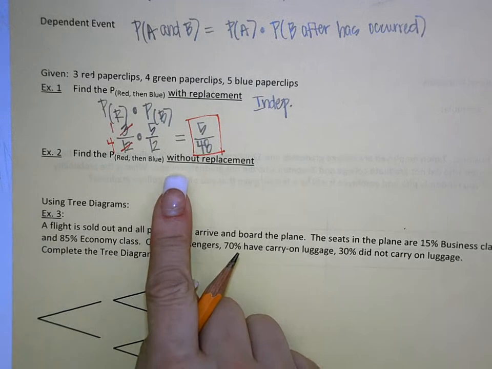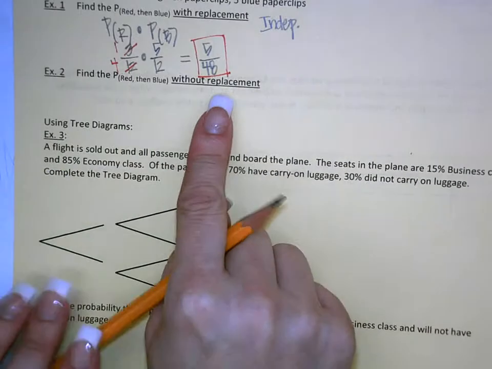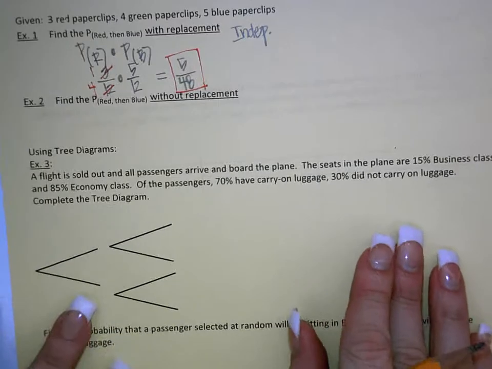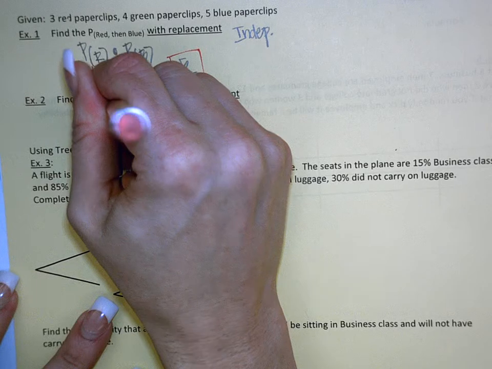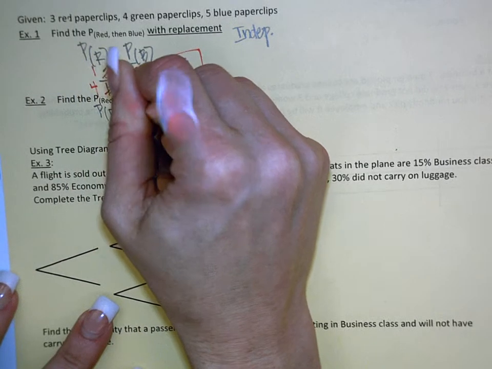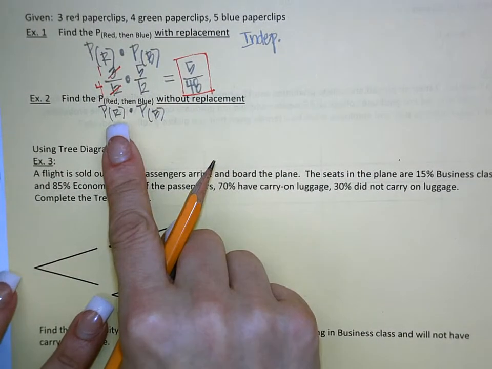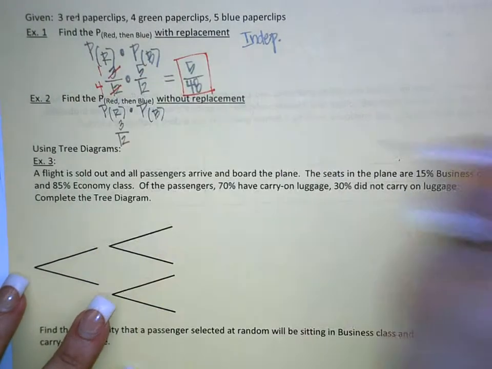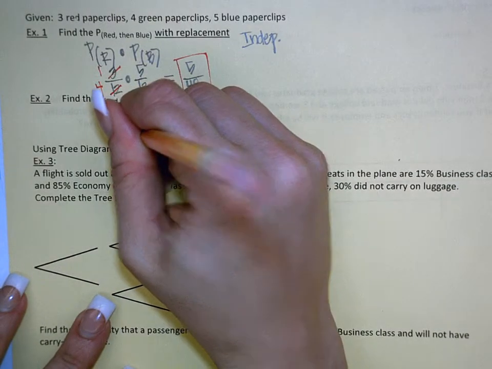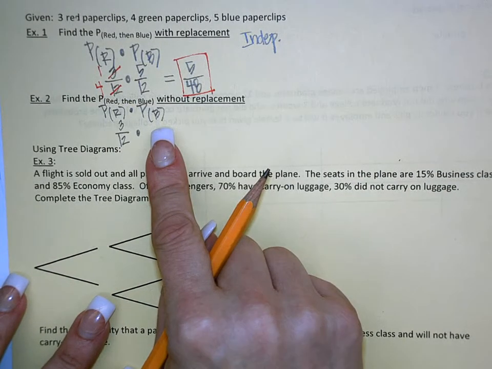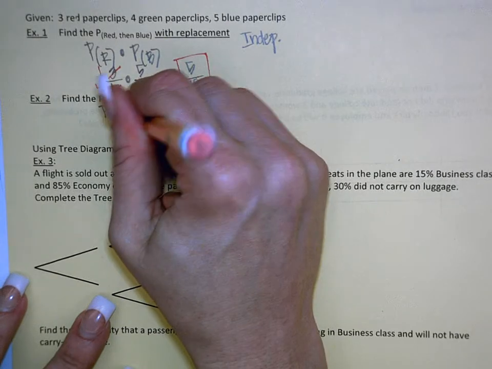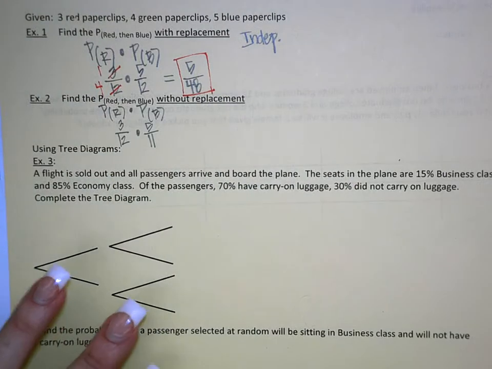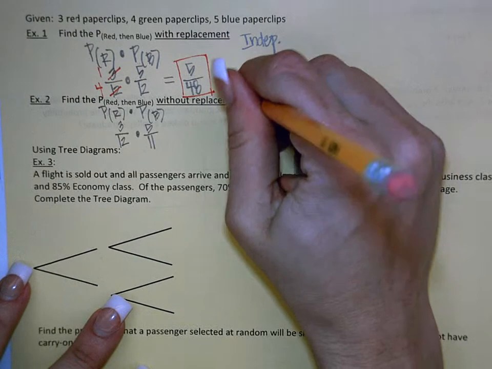Second one, exact same thing, but this time without replacement. So I take out the red one and I don't put it back. I need to use both paper clips, for instance. So again, probability of red multiplied by probability of blue. What's the probability of first picking a red paper clip? 3 out of 12. There's 3 in there, 12 total. Multiplied by, if I don't put it back, how many blue ones are in my box? 5 out of how many total? 11. If I didn't put it back, there are less to choose from. So this is dependent.